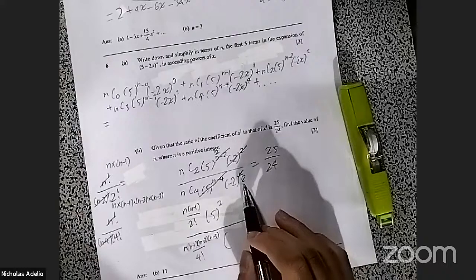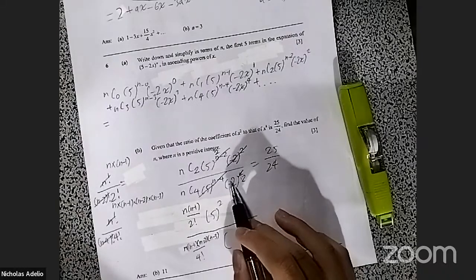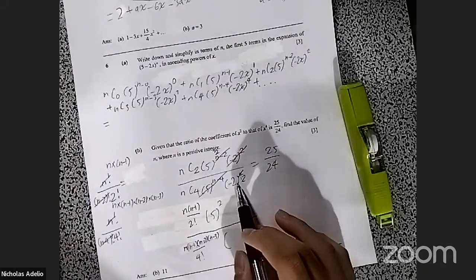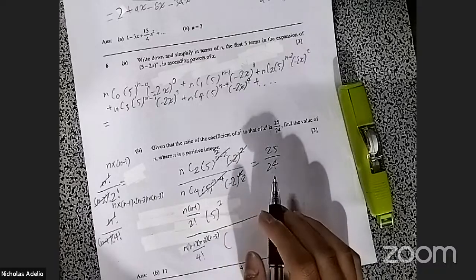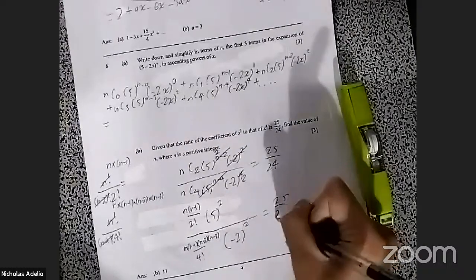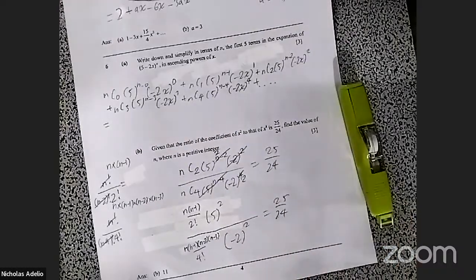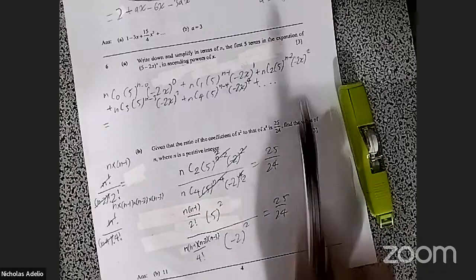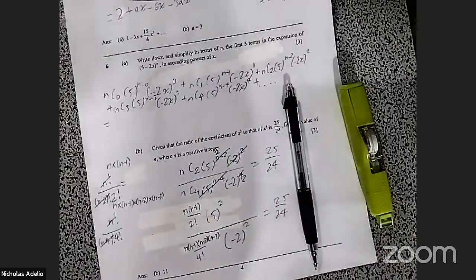Minus 2, 2. Now, look for opportunity to cancel. Wait, n and n minus 1. Whatever. Just put it there first, equal to 25. Look for all the opportunity to cancel. This is what I must teach you. If you don't get this, you won't get the final 3 marks.